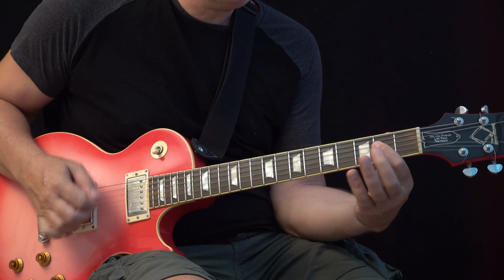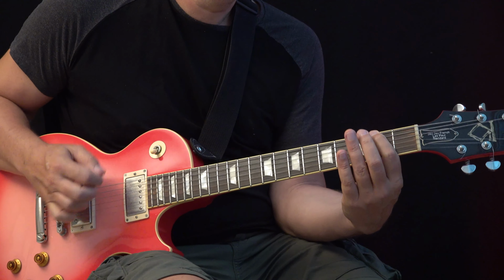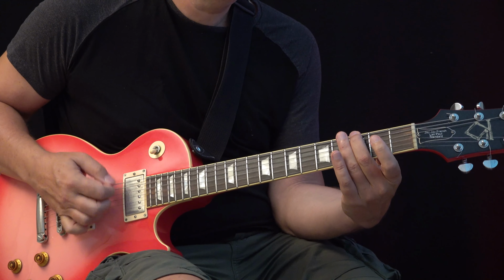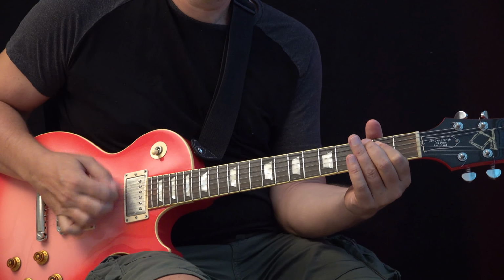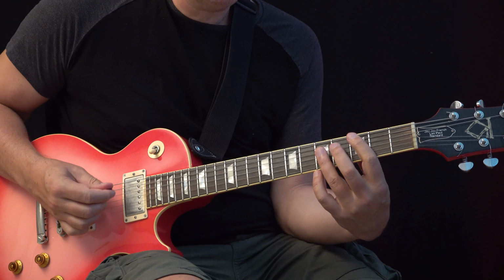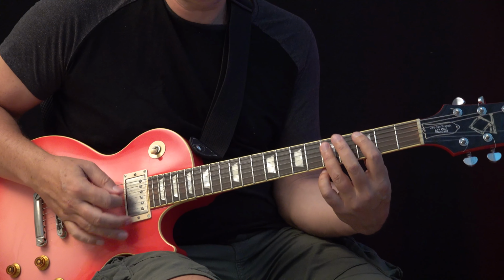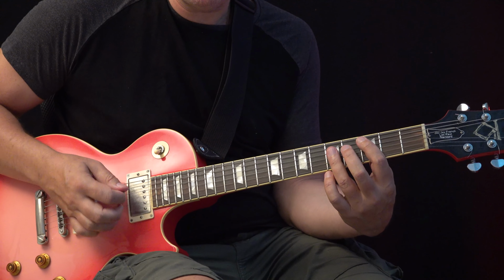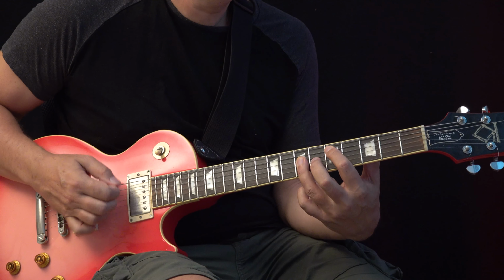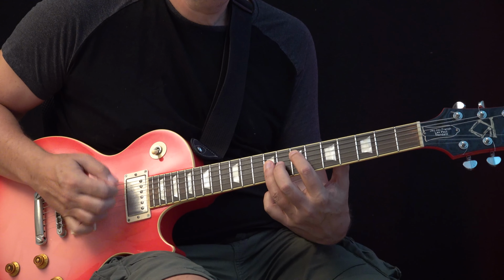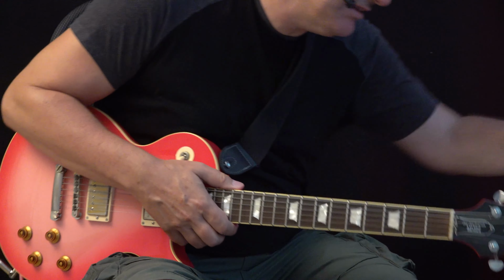From A5 we go back down here over the 3. Then C5. Here you just remove the rotation. Let's see how that sounds with the backing track.